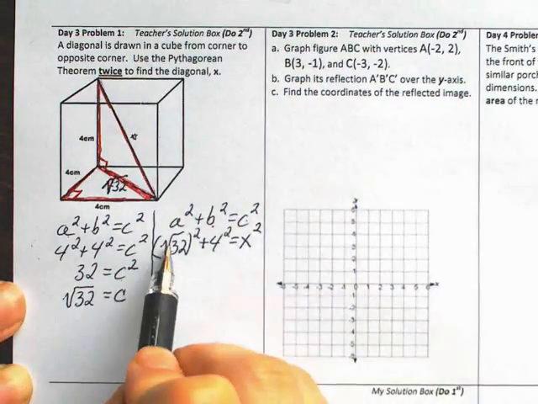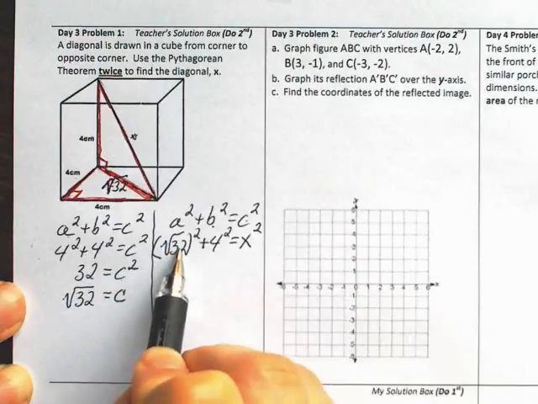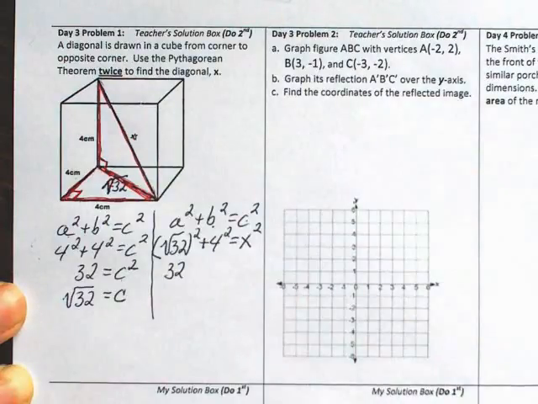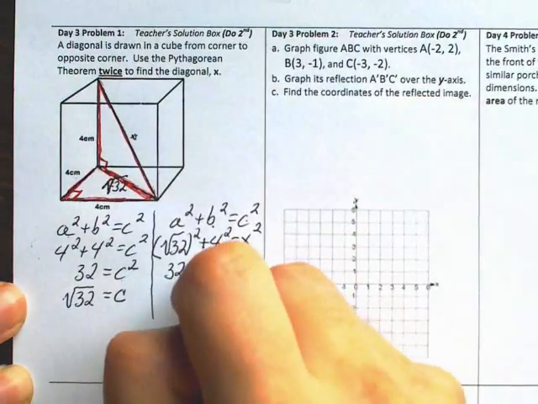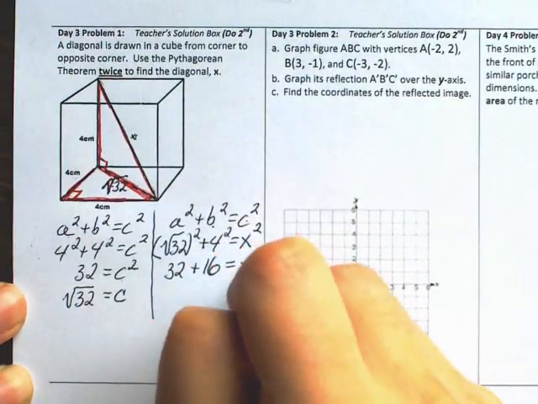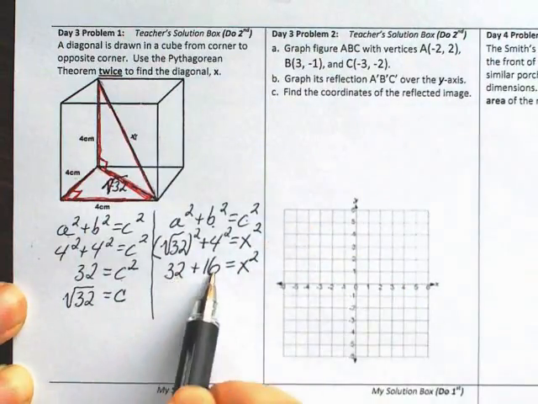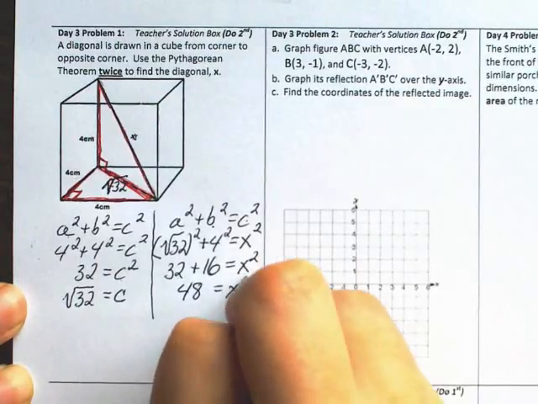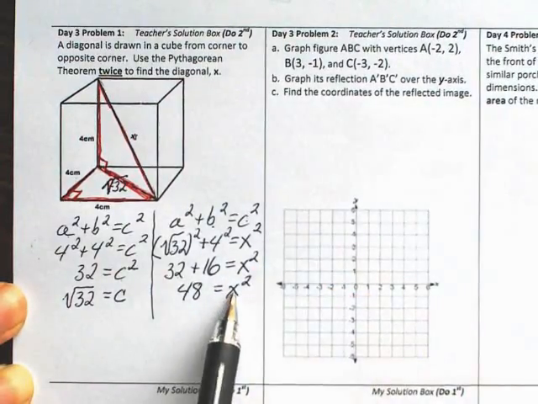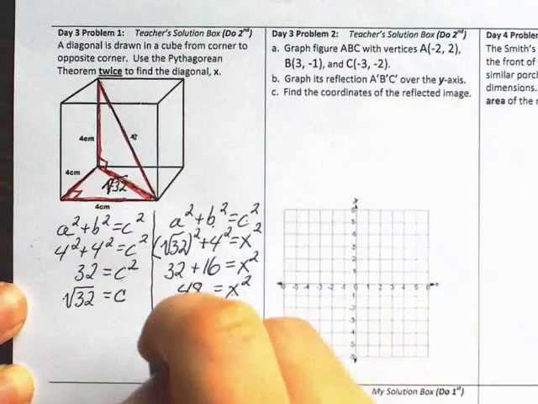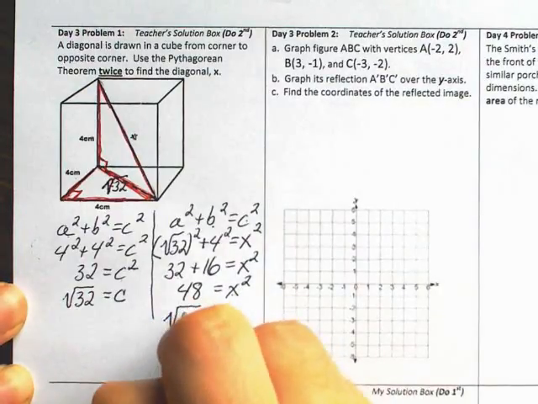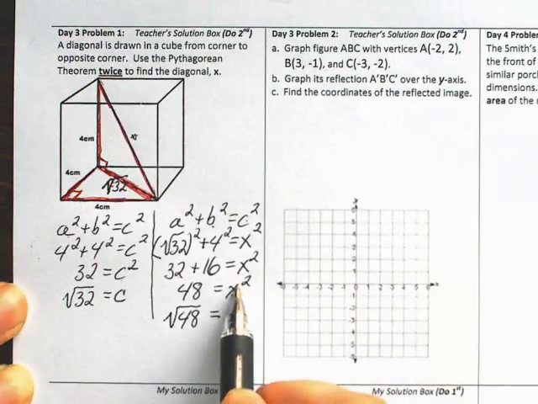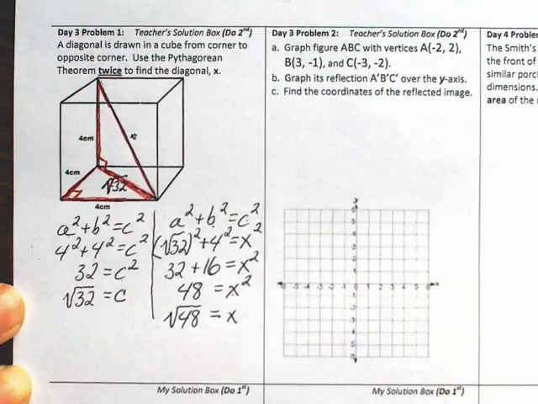Okay. Now, the square root of 32 squared makes 32. And 4 squared is 16. And that is equal to x squared. Adding these together makes 48 is equal to x squared. To solve for x, let's do a square root. So we get the square root of 48 is equal to, and the square root of x squared is x.